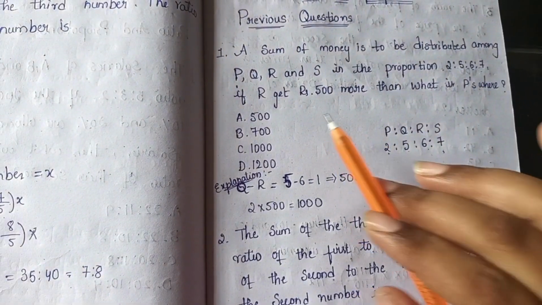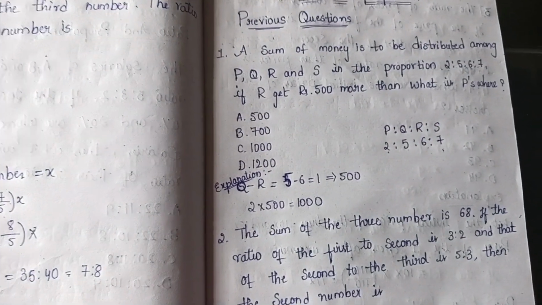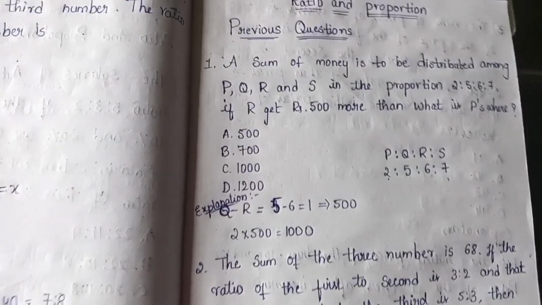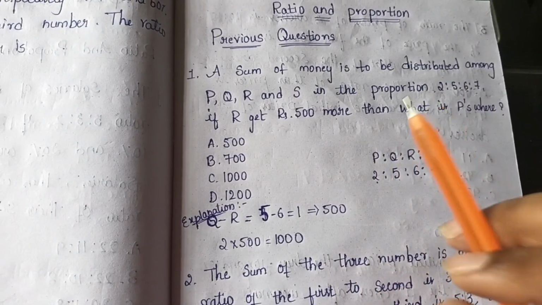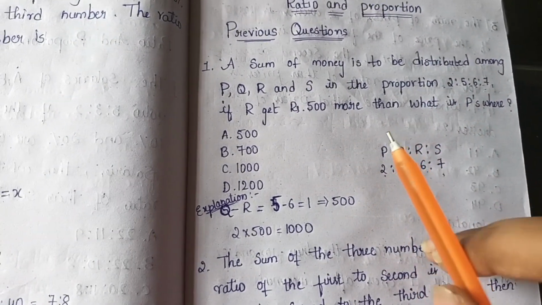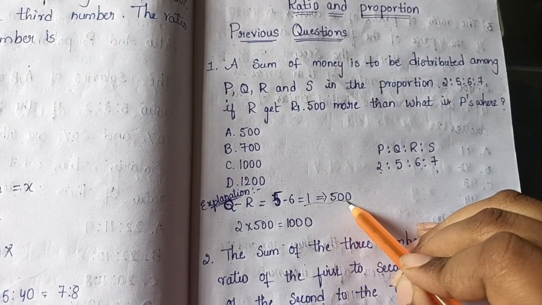The difference is 6 minus 5 is equal to 1, so it is 1 part. Then find the value of 1 part. The difference between R and Q is 500 rupees. Since the difference in the ratio is 1 part, 1 part is equal to 500.